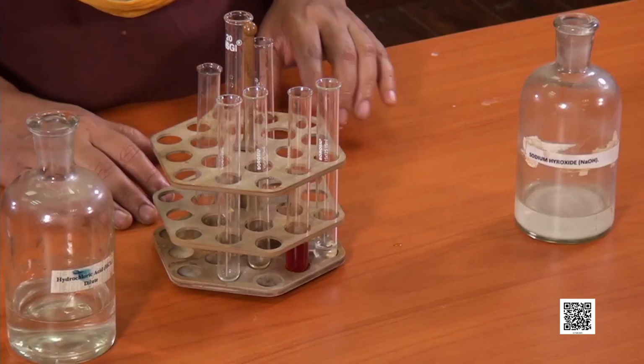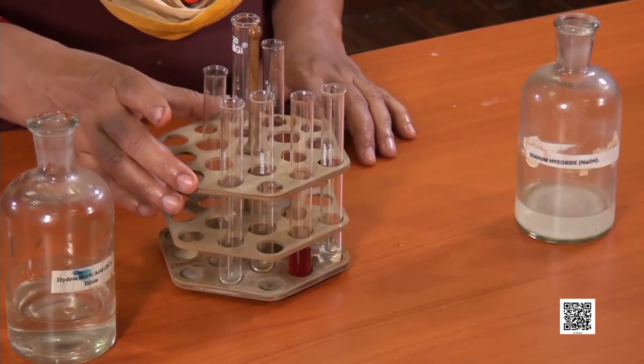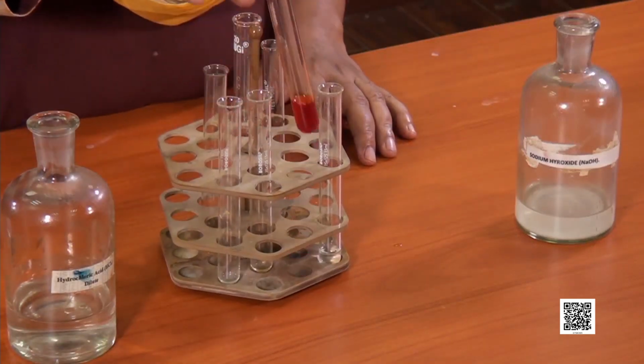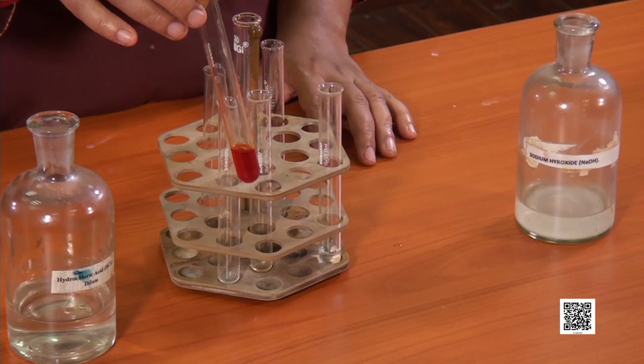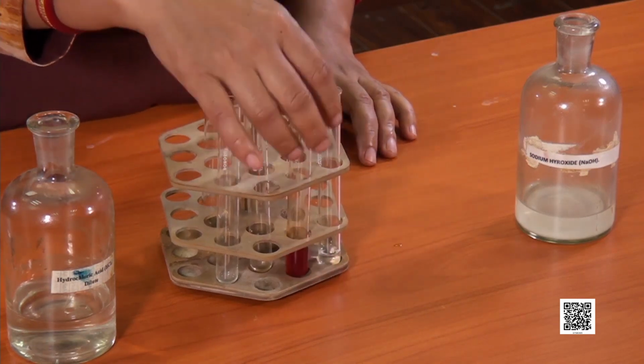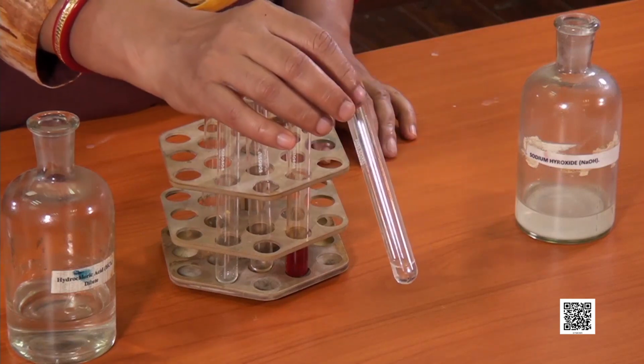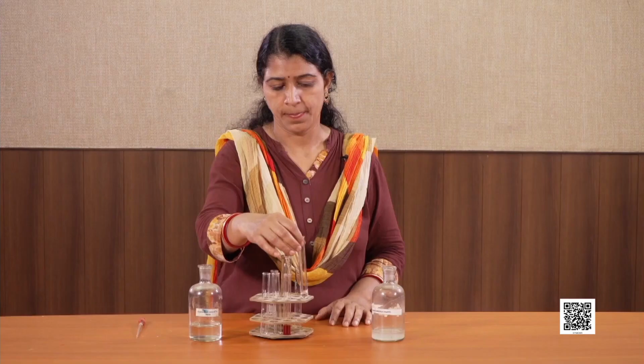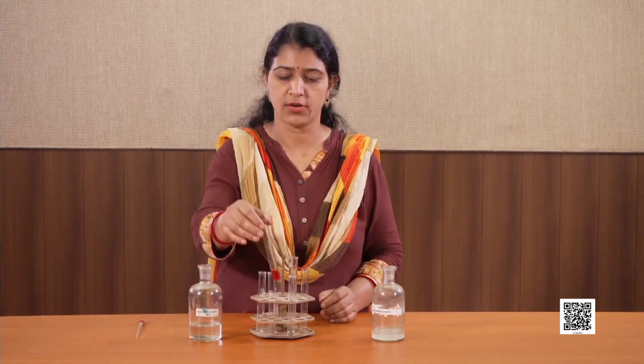Now another category is synthetic indicator. We have studied about two synthetic indicators. The one is your methyl orange and another one is your colorless solution of phenolphthalein. Now we are going to see what happens when we treat these with acid and base. How did they indicate? So let us see the methyl orange first.